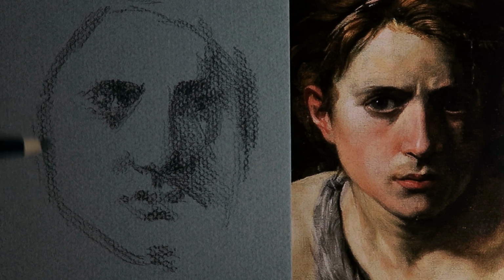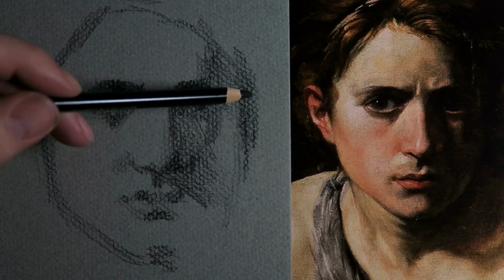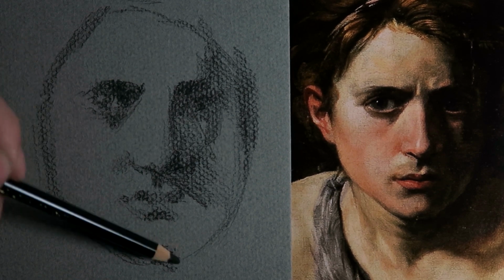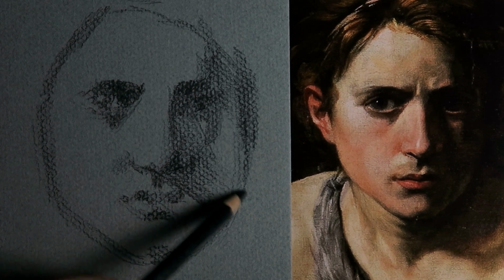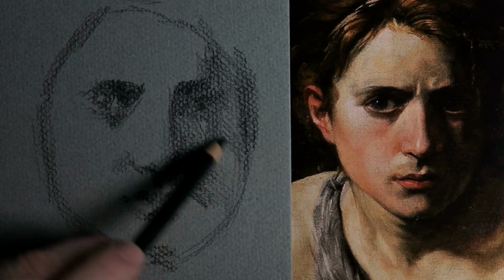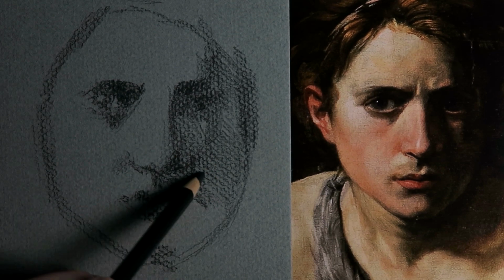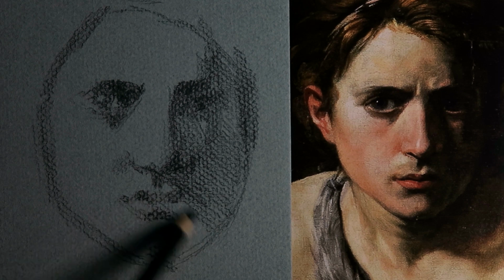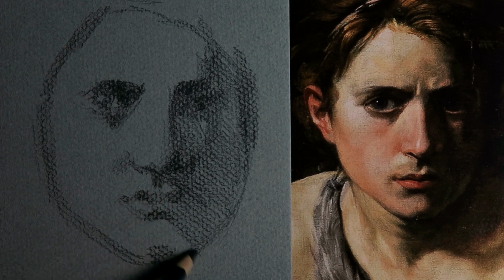Here the chin. And that whole area must be quite dark, so you can keep on adding darks.